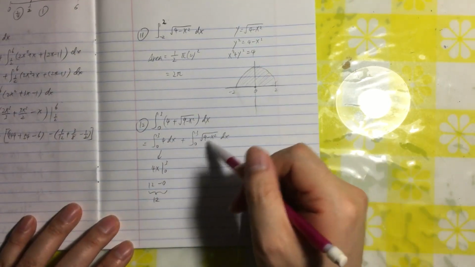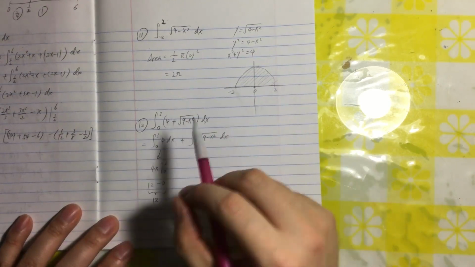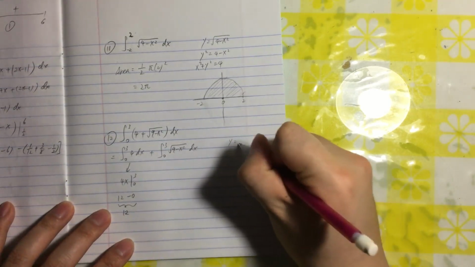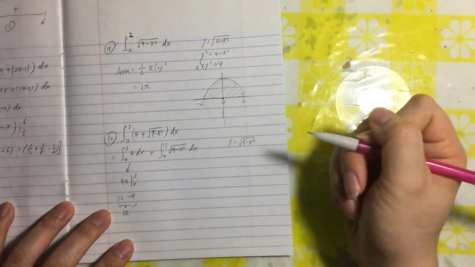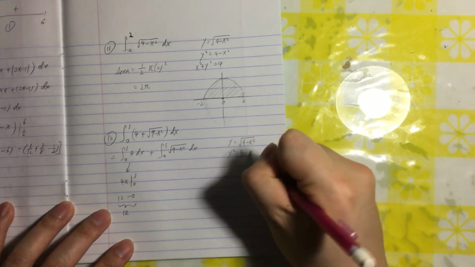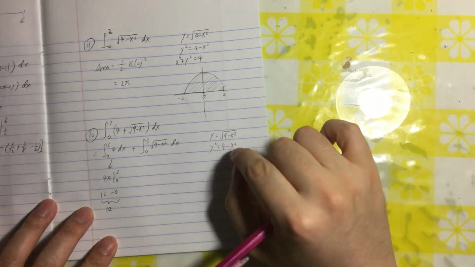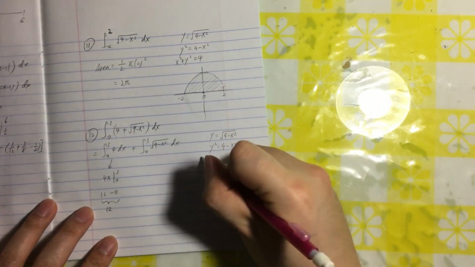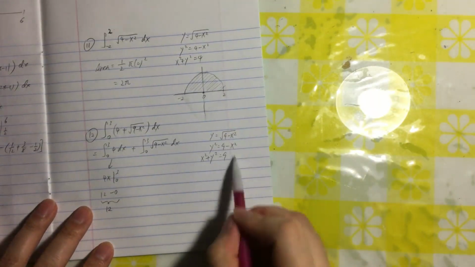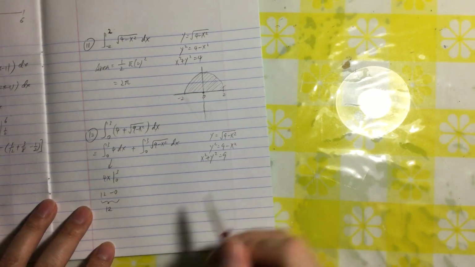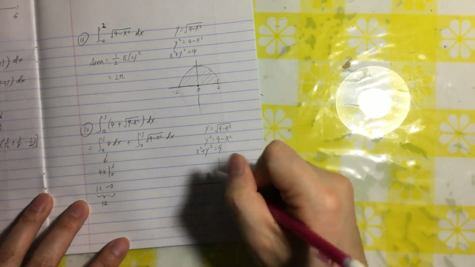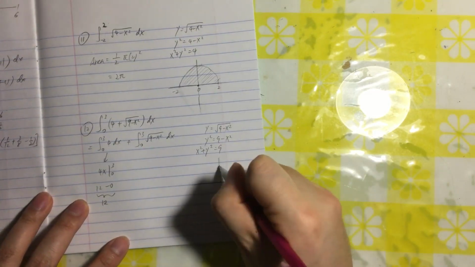For the second integral, it cannot be solved normally, so we need to think of area under the curve. Here the function inside is y equal to the square root of 9 minus s squared. If I square both sides, I get y squared equal to 9 minus s squared. If I add s squared to both sides, I get s squared plus y squared equal to 9. That's a circle, center at the origin with radius 3.